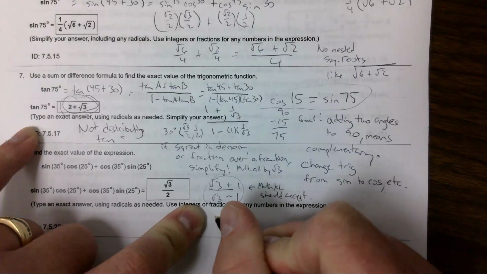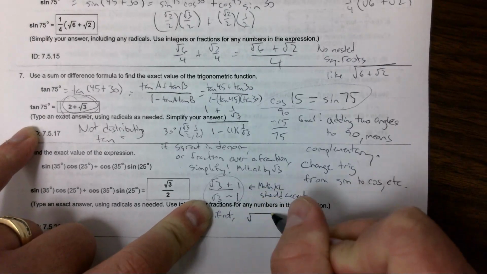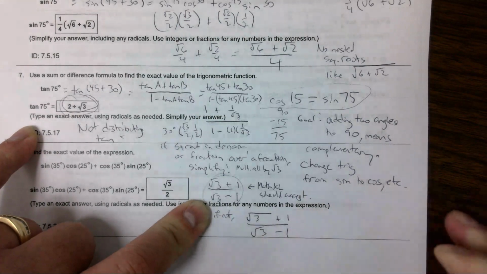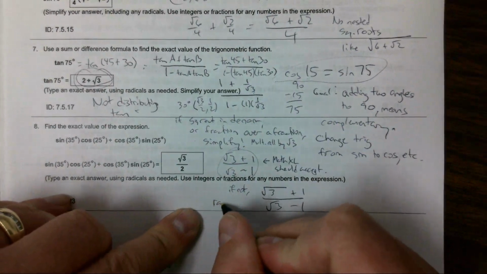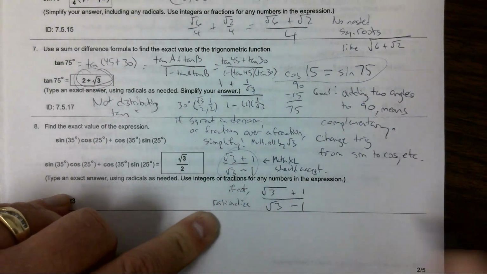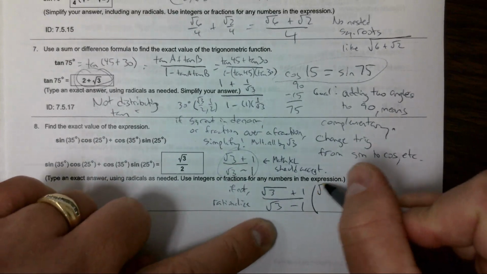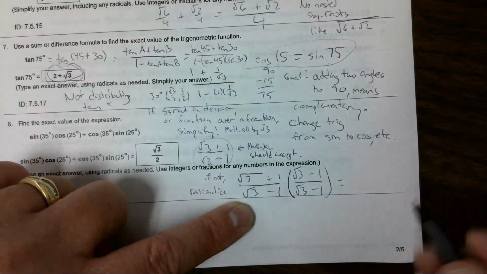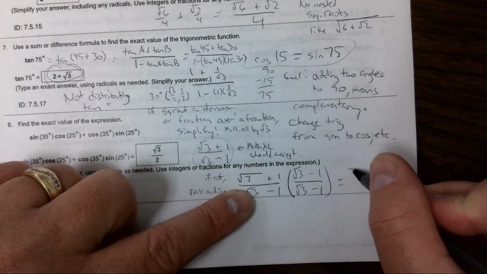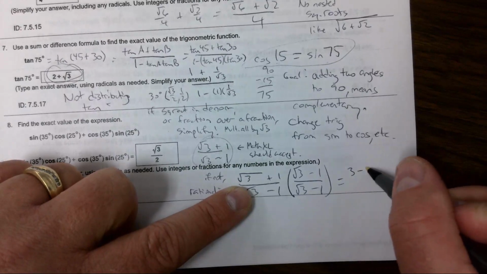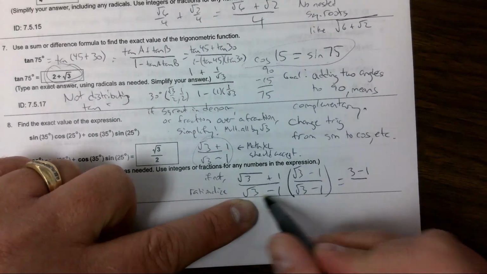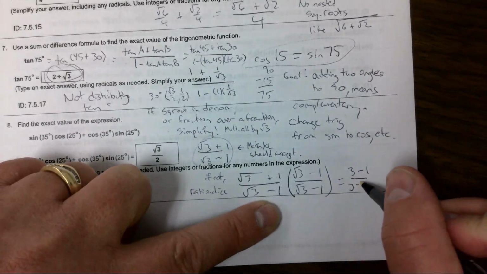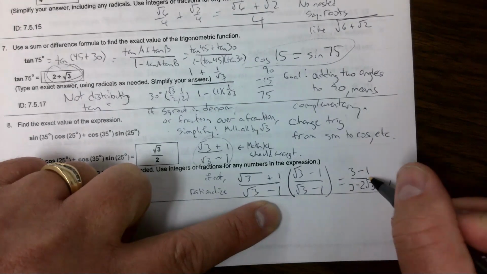If not, then do your rationalizing. And so what we do is we say square root of 3 minus 1 on top and bottom, multiply straight across and do FOIL: 3, and then minus square root of 3, minus another is minus 2 square root of 3, and then plus 1.